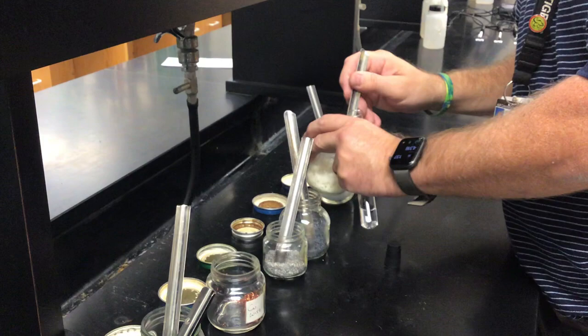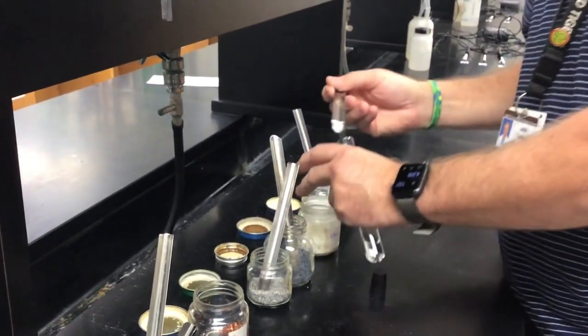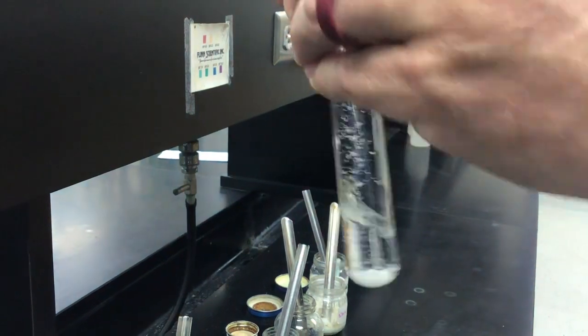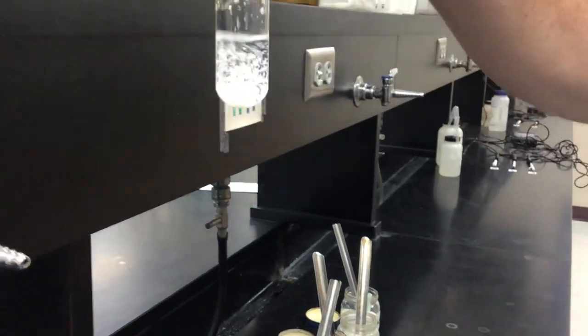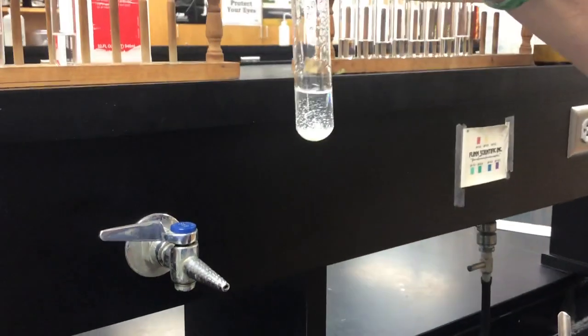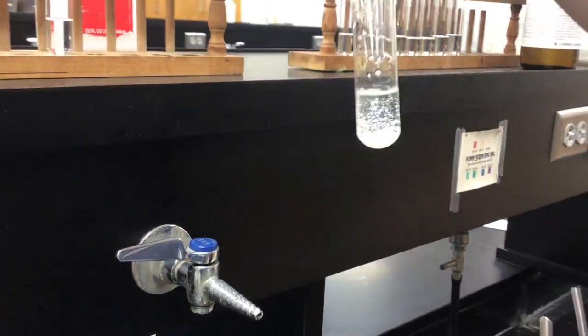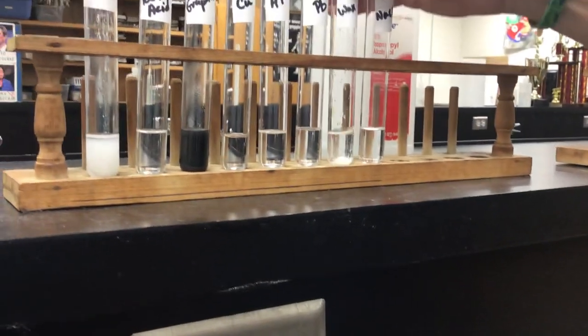Okay, and then wax. A little bit of wax out of here, this nastiness. A little bit of wax in there. So wax and isopropyl alcohol. We'll come back and look at that in a couple minutes too.